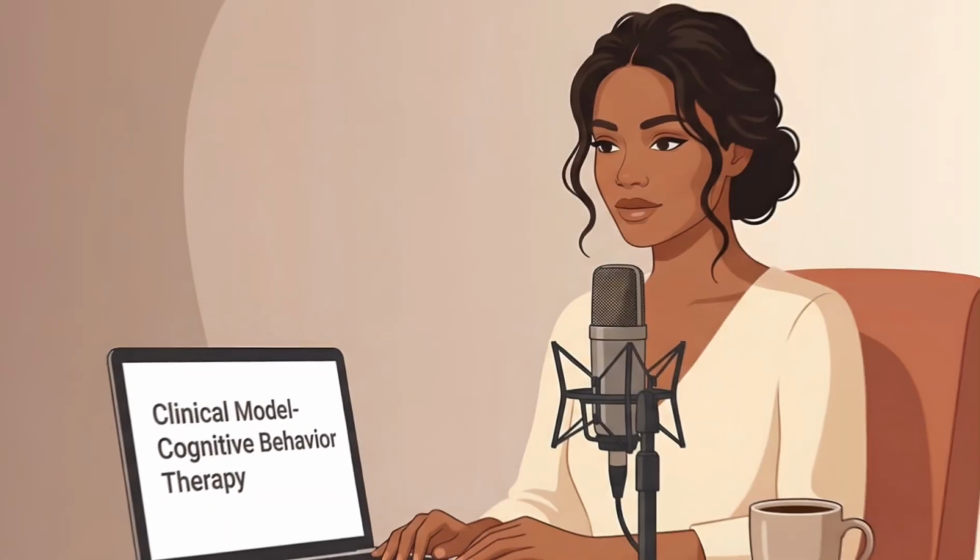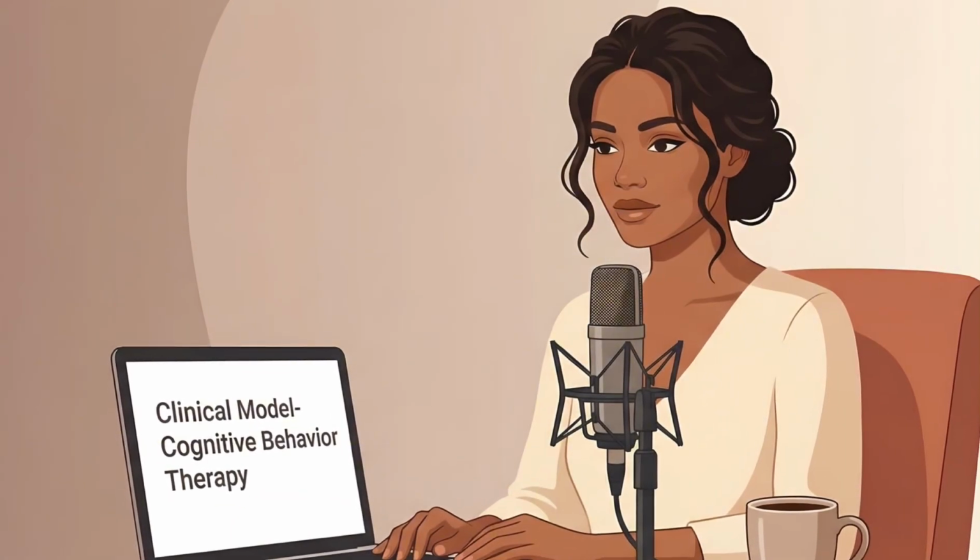On the EPPP, identify the reasoning error, not the emotion. Recognition speed increases score accuracy.